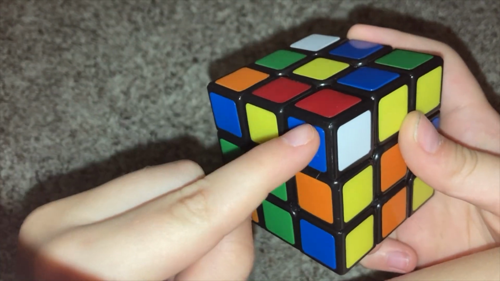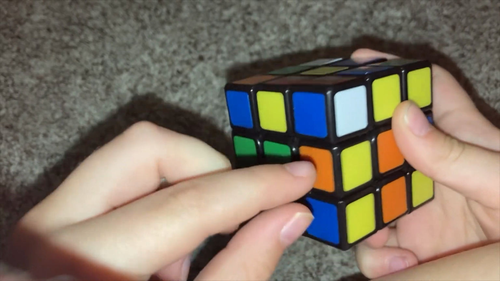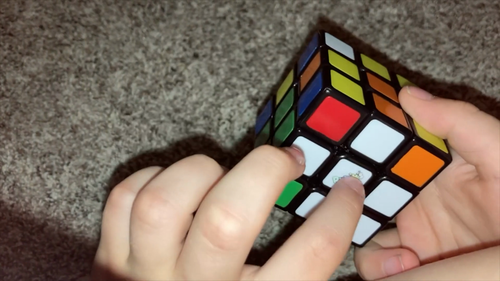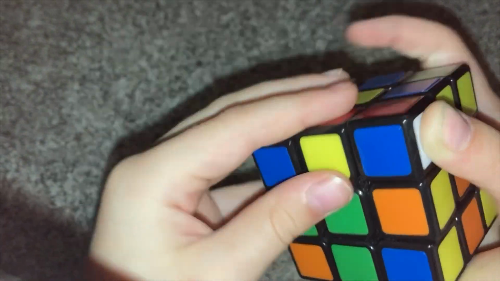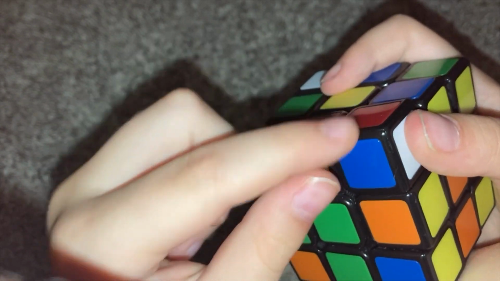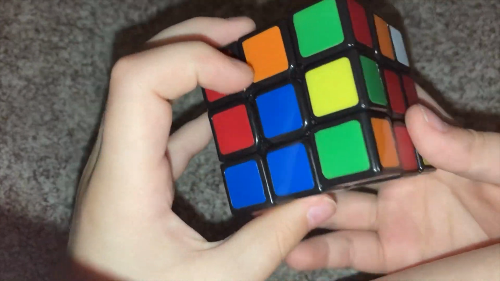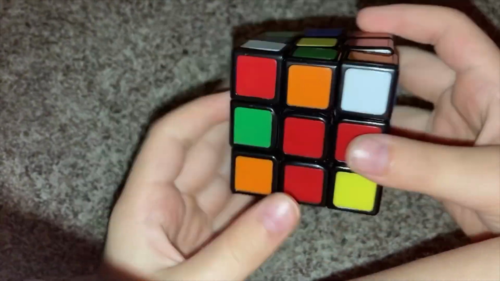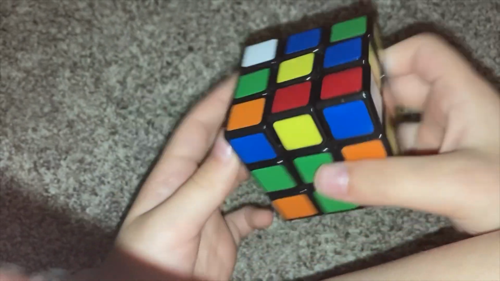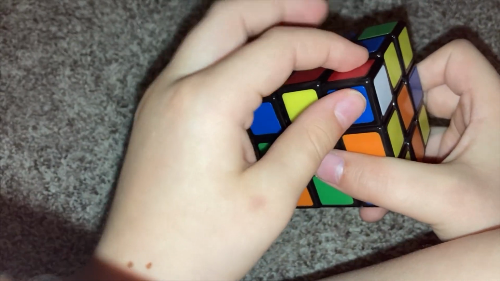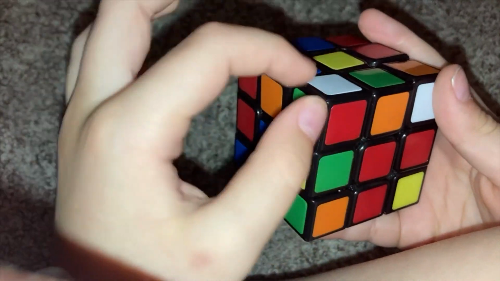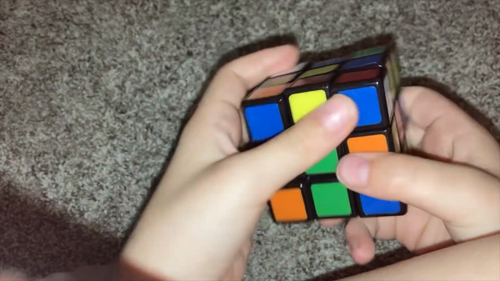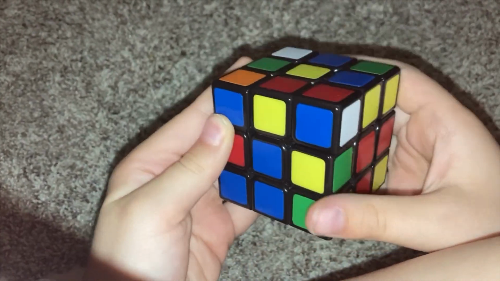So you see this is blue, red, and white. We have the white down here, so we just want to concentrate on the two colors that aren't white. So blue and red. Let's look for the blue and red centers. Here they are, blue and red, and our piece is right here. Now we want this corner piece to go above the blue and red centers, so we want them to go right here. So we could just move it from the top like that.